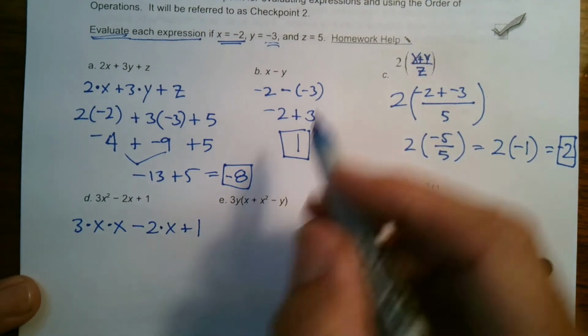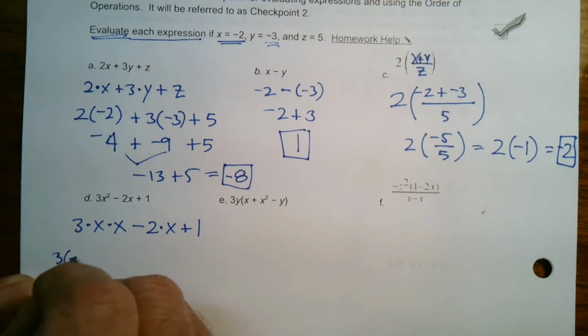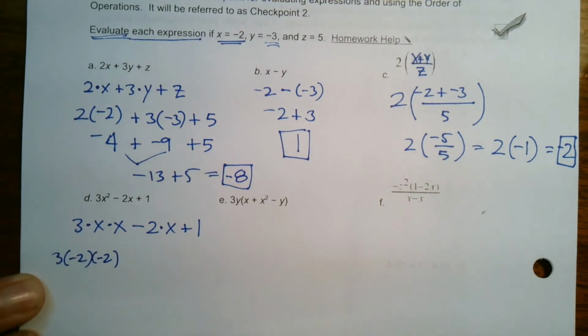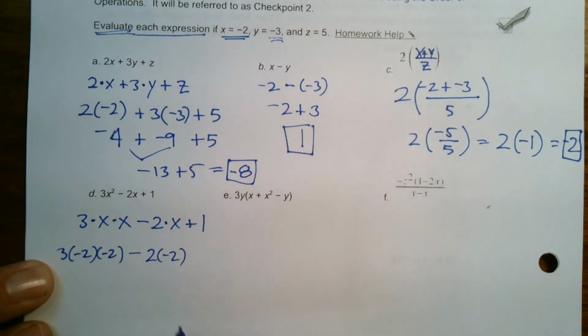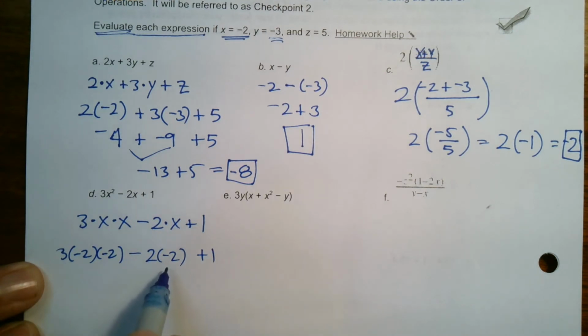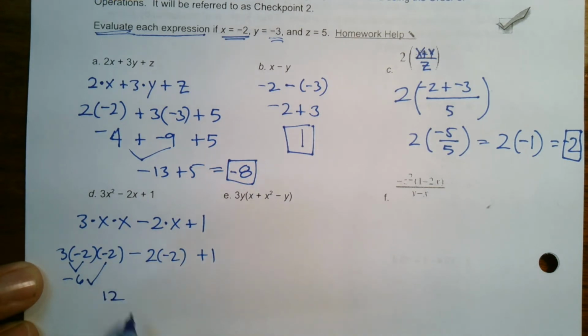If I plug in the numbers, it's going to be 3 times -2 times -2, because x is -2, minus 2 times -2, then plus 1. In this order of operations, I have multiplication, then subtraction, addition. So let's do the multiplication first. 3 times -2 is -6. Times -2 again becomes 12. So I have 12 minus, and then 2 times -2, which is -4.